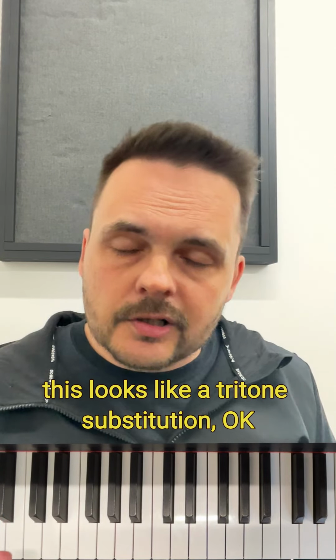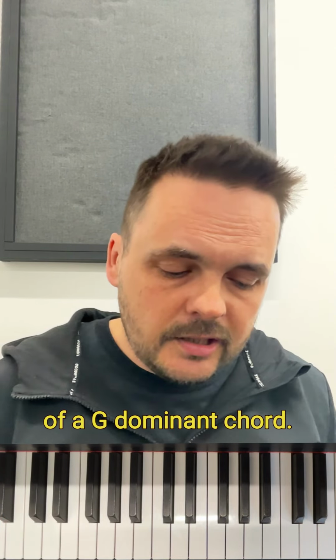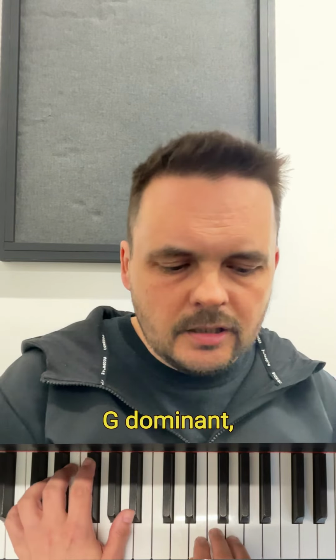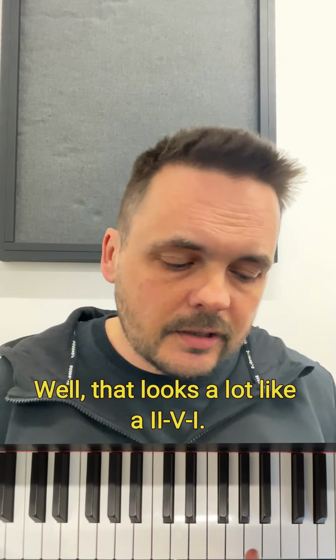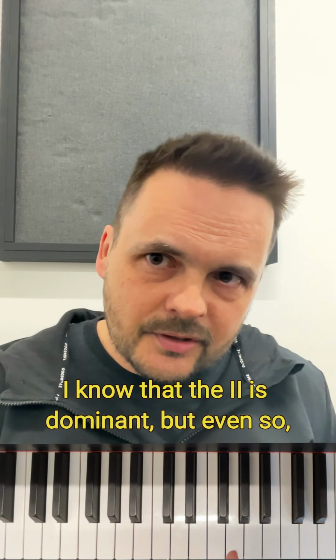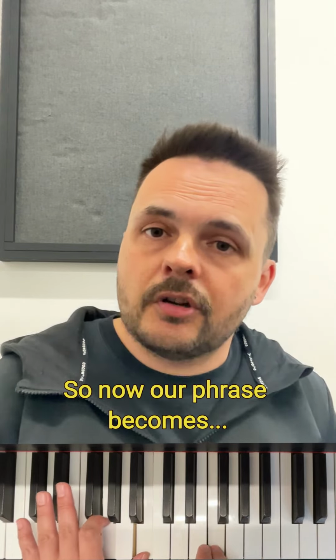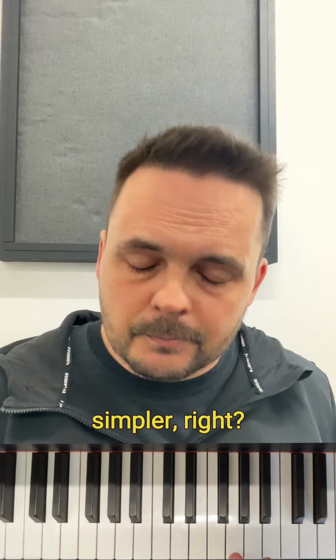Well, to me, this looks like a tritone substitution of a G dominant chord. So now it becomes G dominant, C dominant, F minor. Well, that looks a lot like a 2-5-1. I know that the 2 is dominant, but even so, it's just a 2-5-1. So now our phrase becomes 2, 2, 2, 5, 5, 5, 2. The harmony all of a sudden is a lot simpler, right?